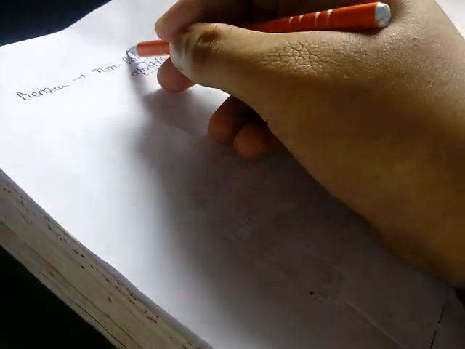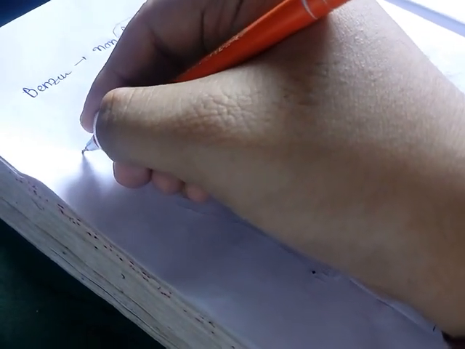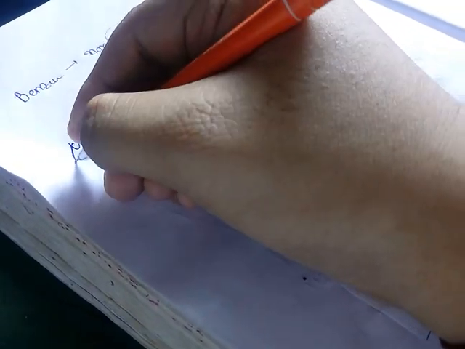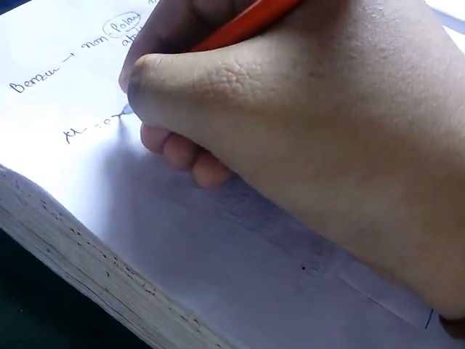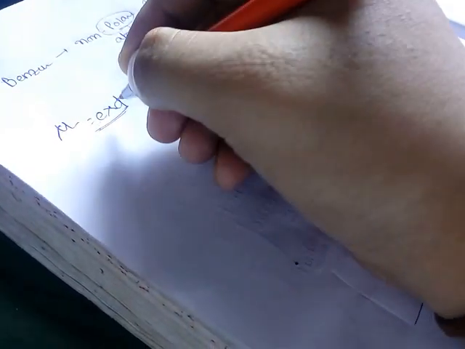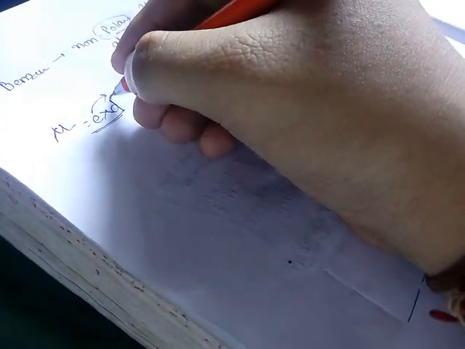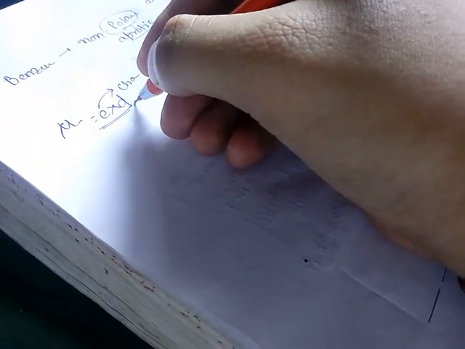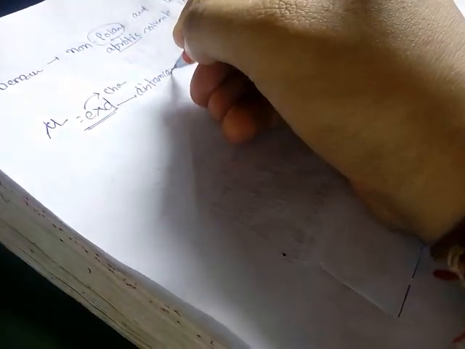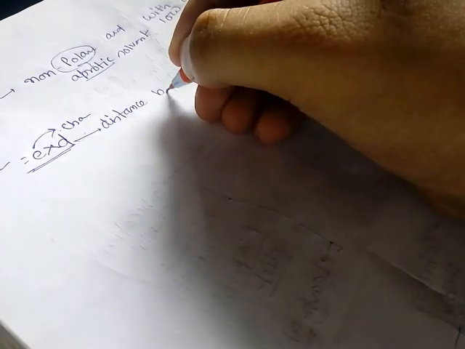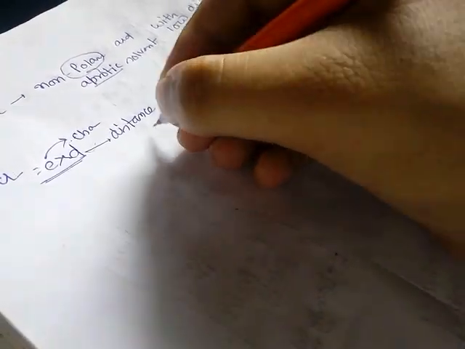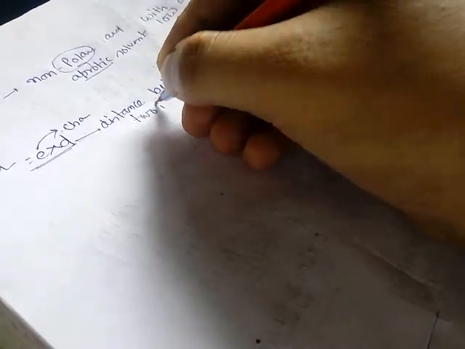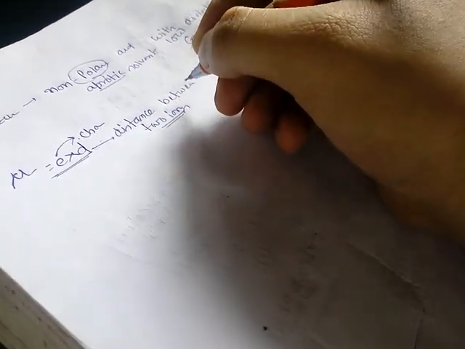Now, what about the polarity? Here comes the polar. Polar means, you already know about dipole moment. Dipole moment is indicated by mu equal to e into d. Now, what about e? e is the charge of the ions, and d is the distance between the two ions.